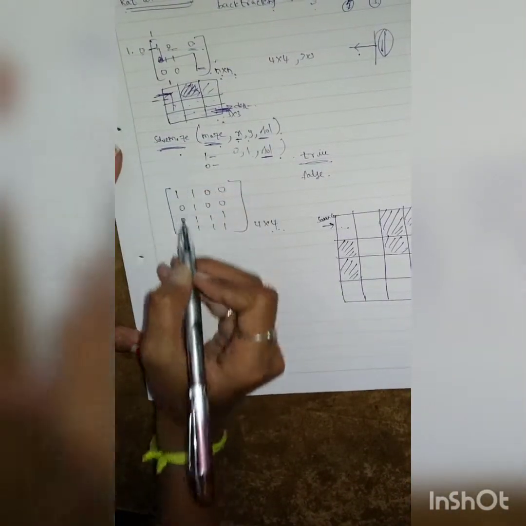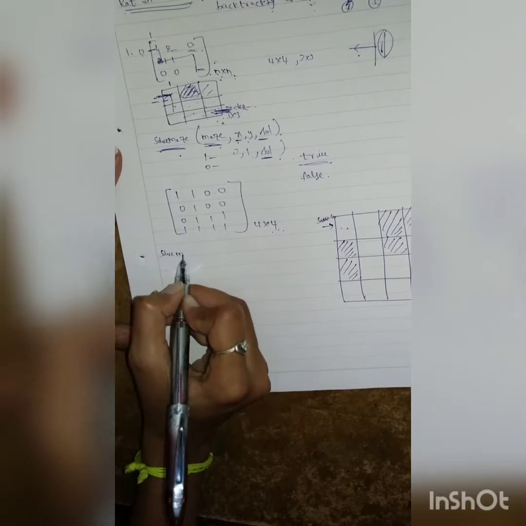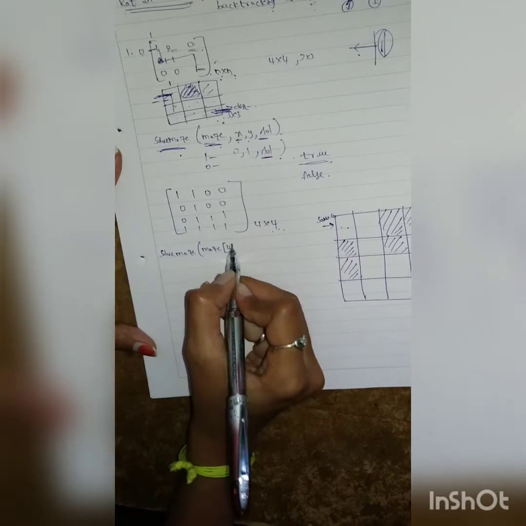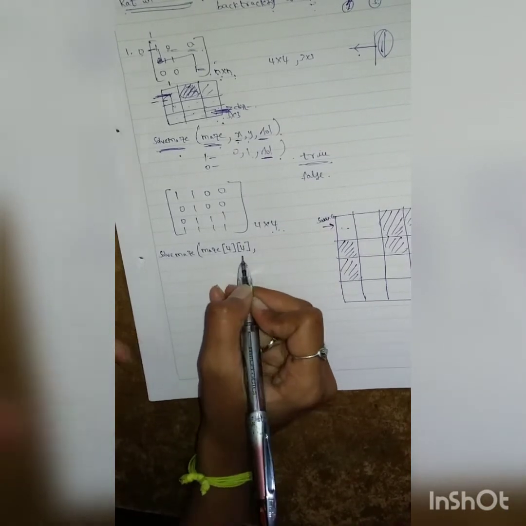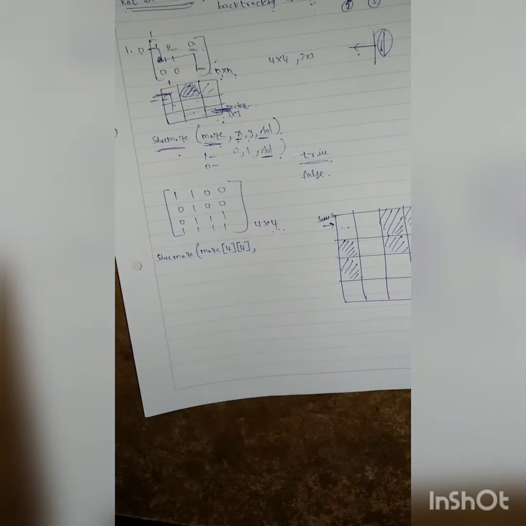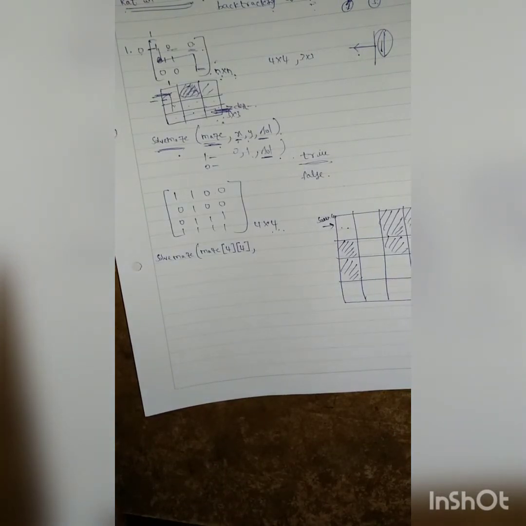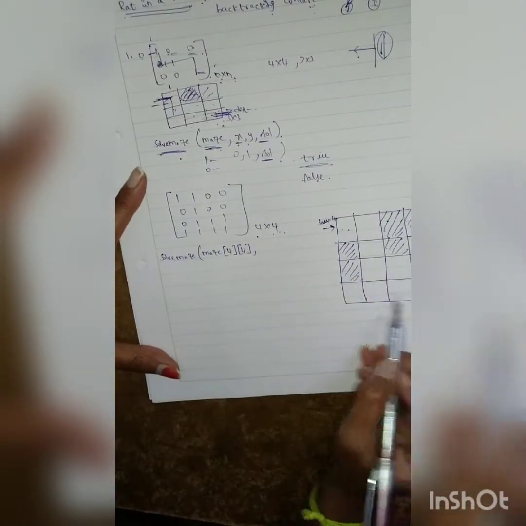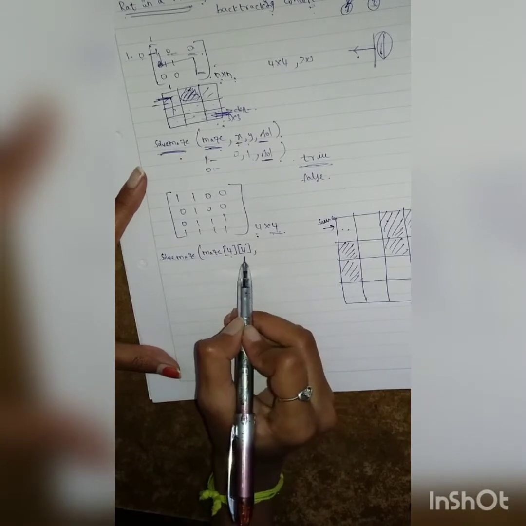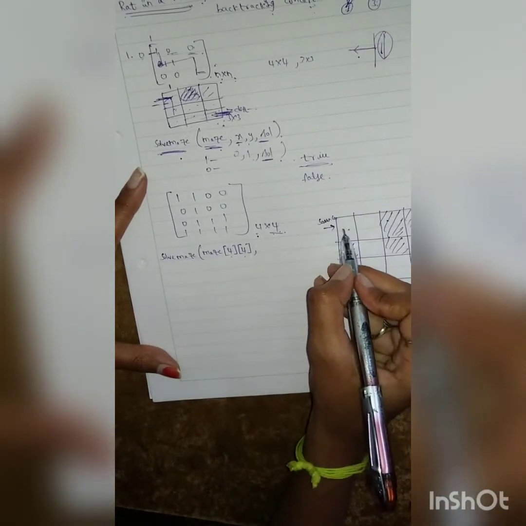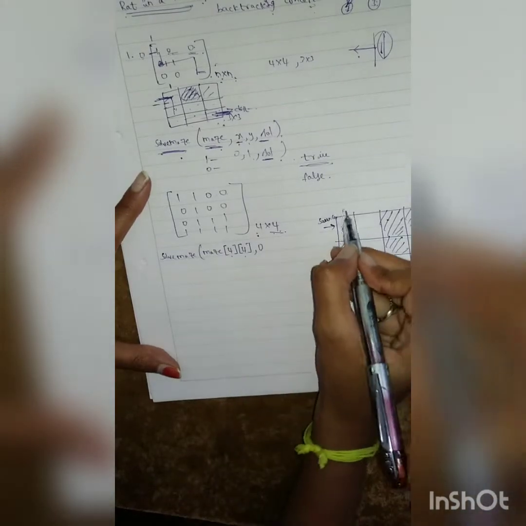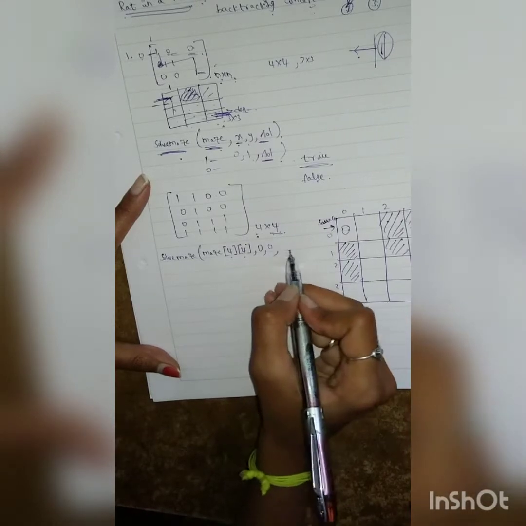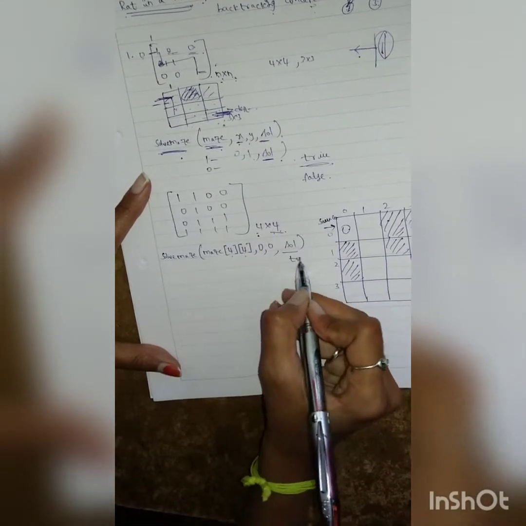So let's take this function, solve maze of 4 4. This maze represents blocked and unblocked blocks in a maze. How many blocked and unblocked are there? 4 cross 4, so 4 4. And now the rat is at this position, so 0 comma 0. And solve returns true if there is a path.